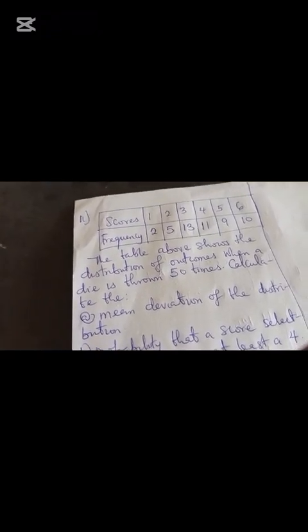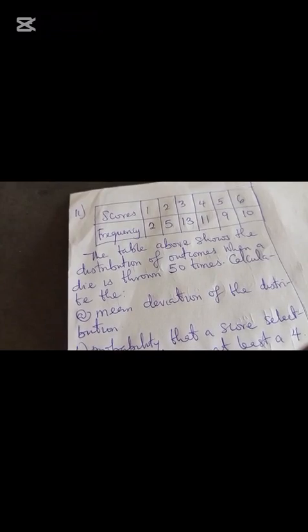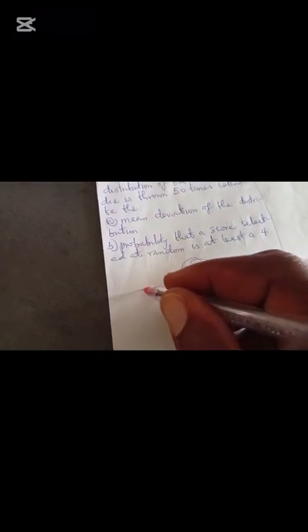Now the question said we have scores ranging from 1, 2, 3, 4, 5, and 6, and they have their frequency respectively. So without wasting time, this is statistics, and there is no way statistics will not be coming out, both in mathematics and economics. I think it came out yesterday in economics.